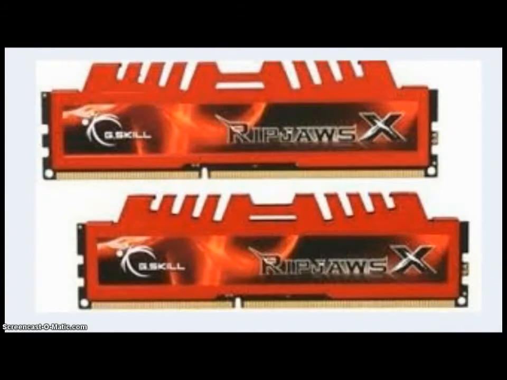The next important part we are going to be talking about is called the RAM. The RAM stands for Random Access Memory. This one has built-in heat sinks on the top of it to help it keep cool. The RAM is the main reason of how many functions and programs can be used and opened at once.